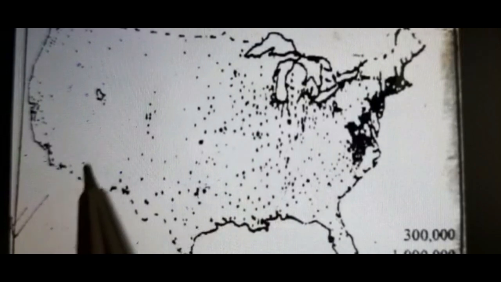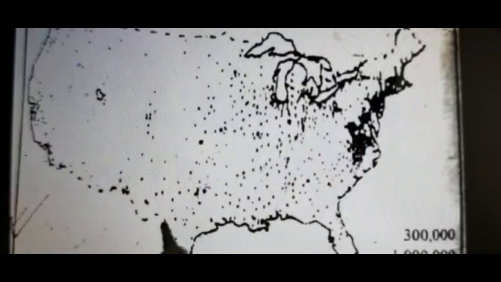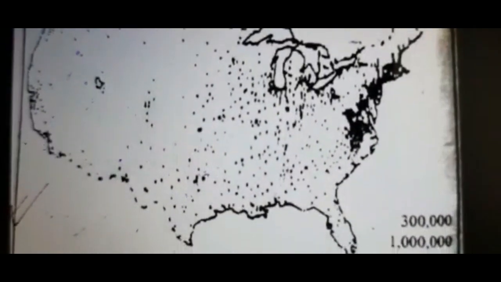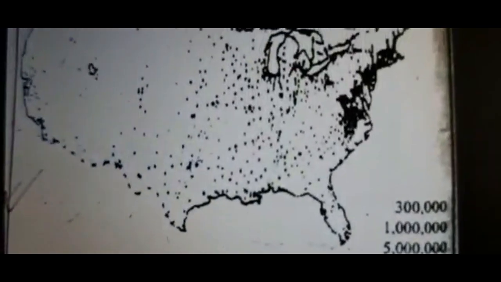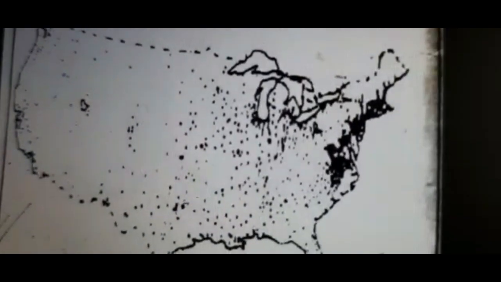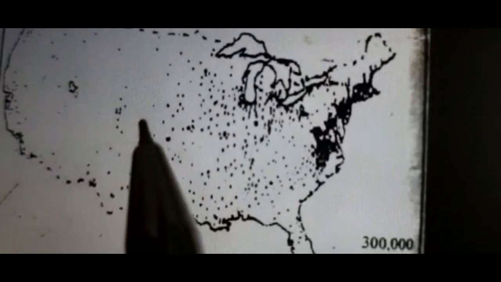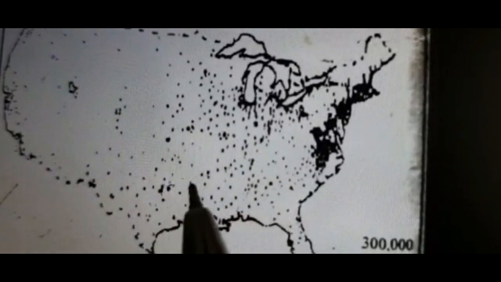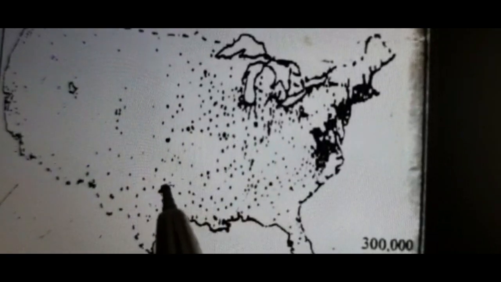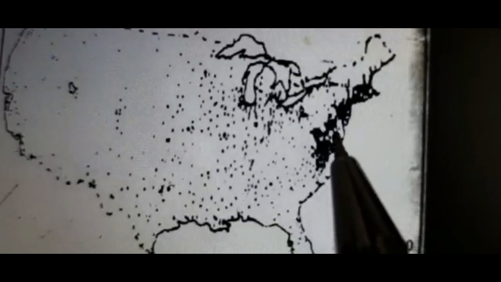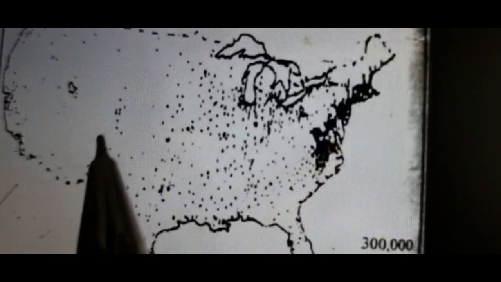Now, this map is from your textbook. You can open your textbook and you'll see in figure 4.03. So this map of USA shows the population density in the country. When we read this map, we see some dots over here.